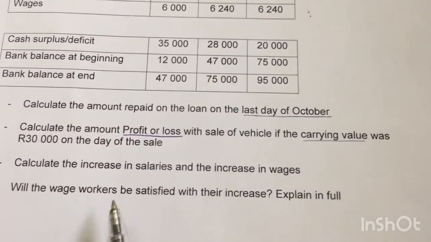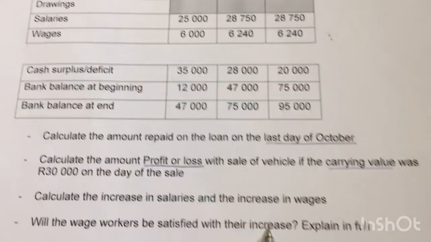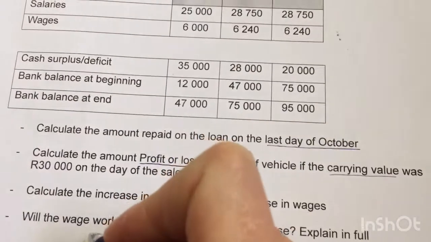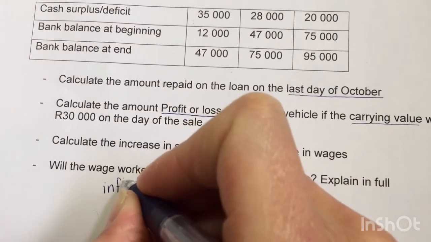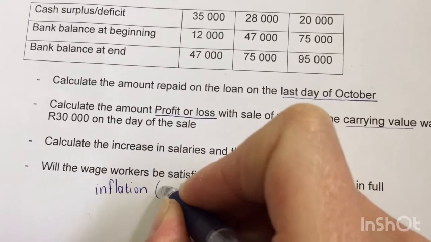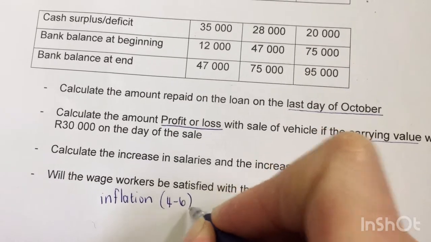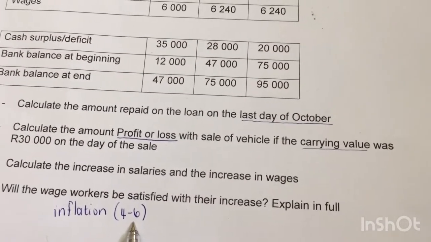Okay. And then my last question says, will the wage workers be satisfied with the increase? Explain in full. So the first thing that we always do is we are going to compare it with inflation. And inflation is something between 4 and 6%. They got a 4% increase for wages. So it is sort of below inflation, so they will not be happy.